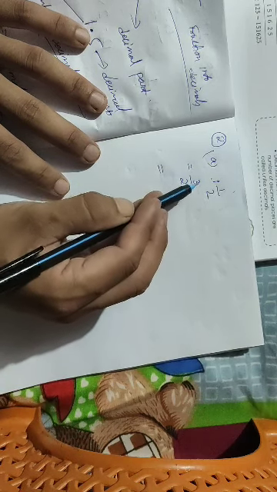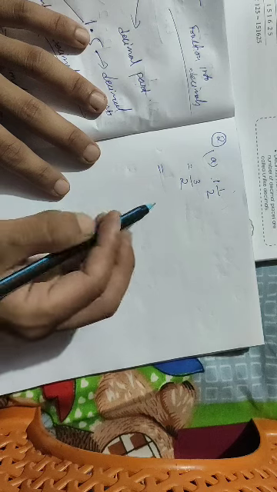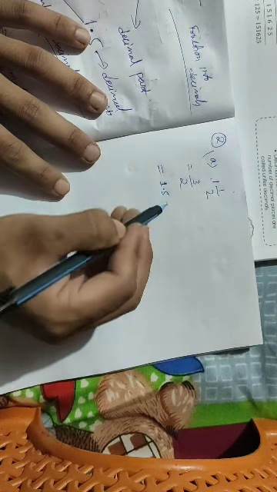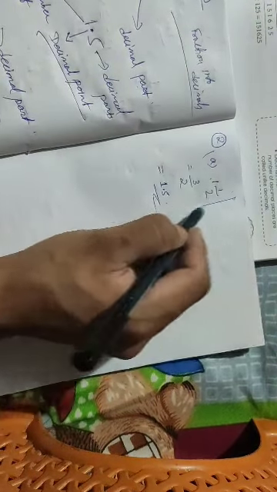By dividing the numerator by the denominator, isn't it? So it's very easy. You will get 1.5. This one is easy. You can do B, C, D as your homework.